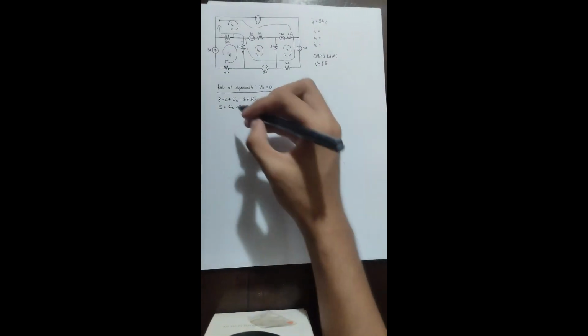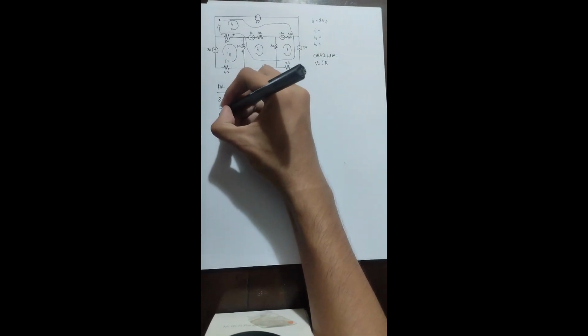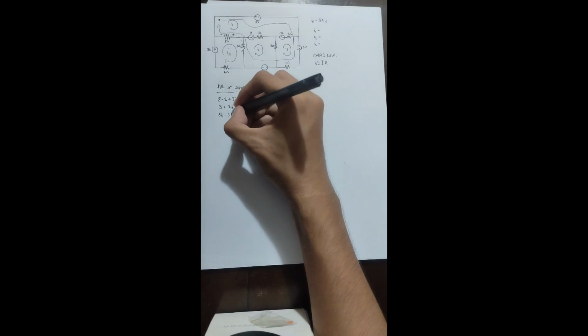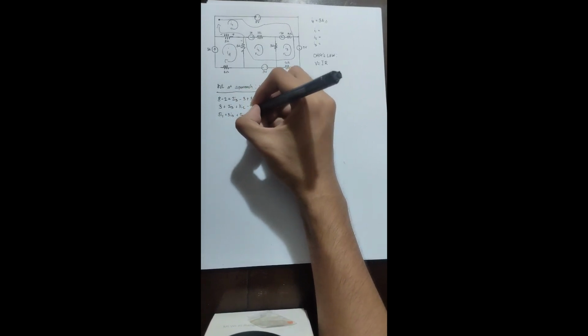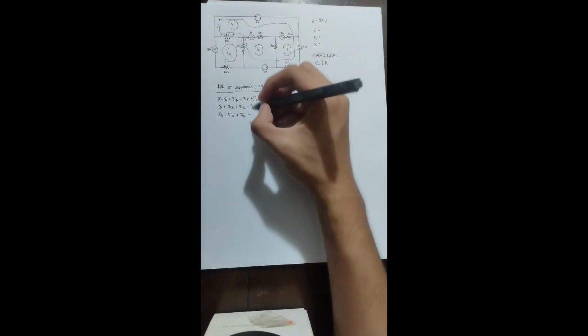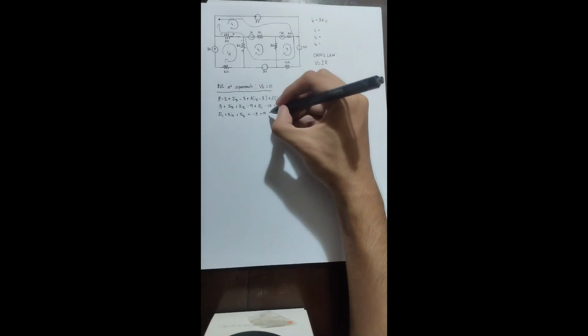For further simplification, we can write I1 first. So here 5I1 plus 3I2, and then plus 2I3. And then we can move the constants to the right. So negative 9 becomes positive, and negative 15 becomes positive 15.